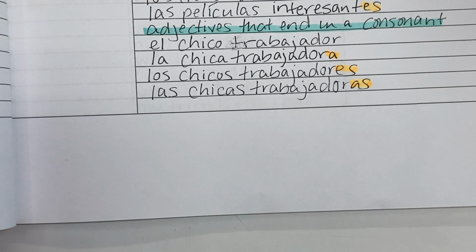All right, so write a summary of what you learned about adjective agreement in this space in your Cornell notes.